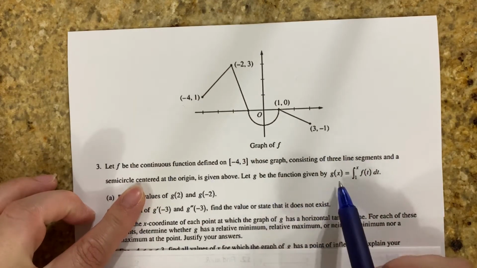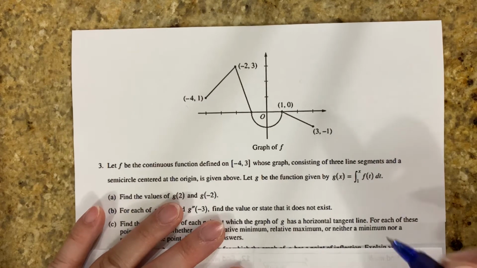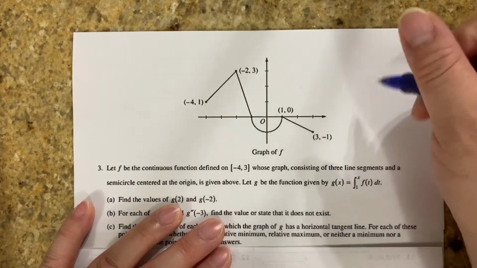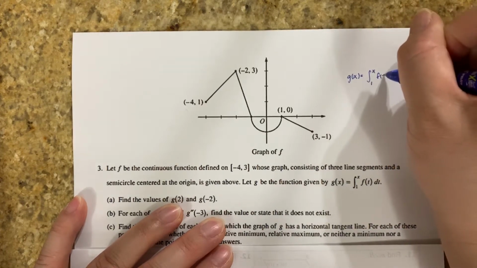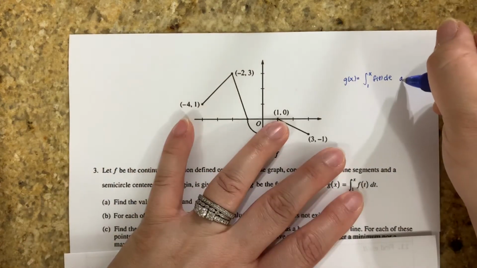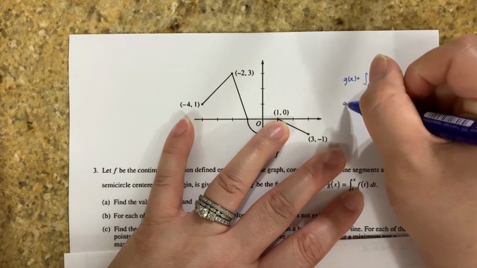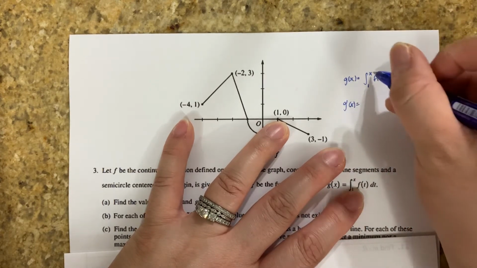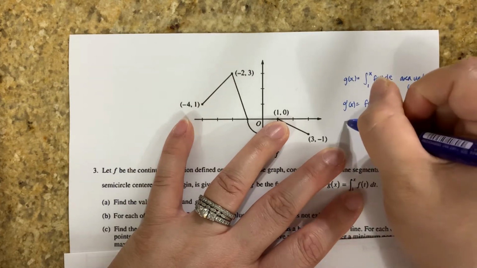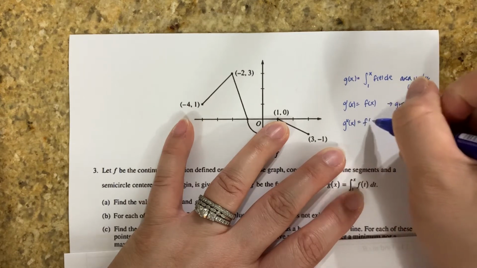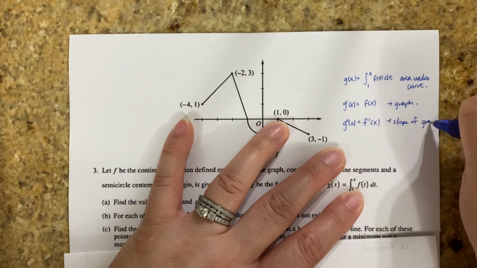And g is the function given by g of x is the integral between 1 to x of f of t dt. Remember there's a really cool relationship here. Your g of x function is the integral from 1 to x of f of t dt, meaning it's the area under the curve. g prime of x means you take the derivative, which is just f of x. So this is just the graph. g double prime of x is the derivative of f, which means you're looking at the slope of the graph.